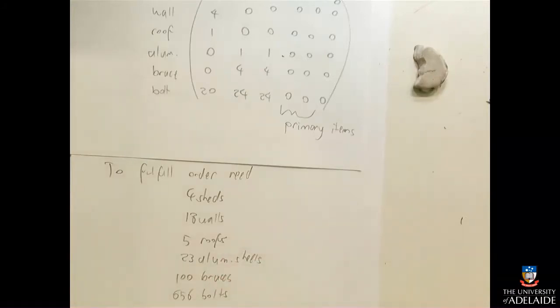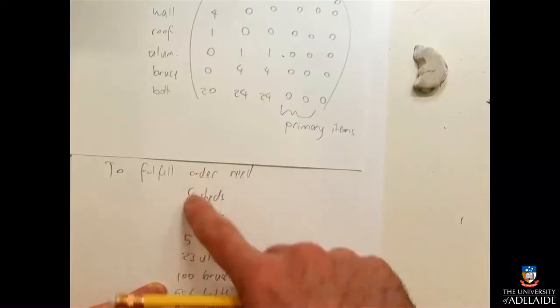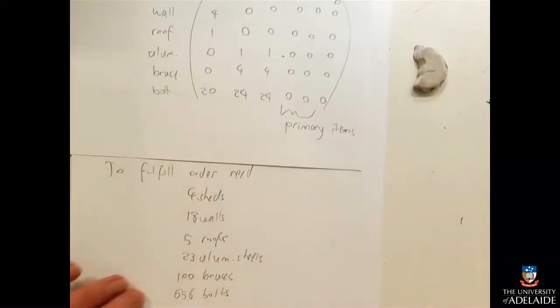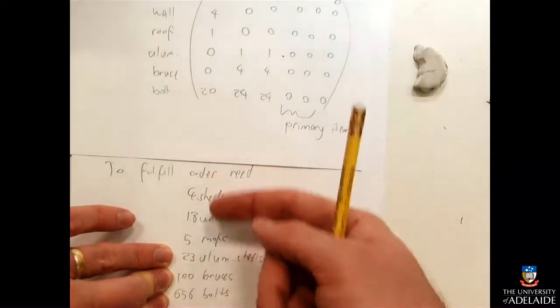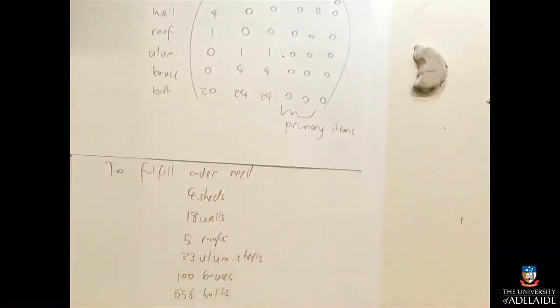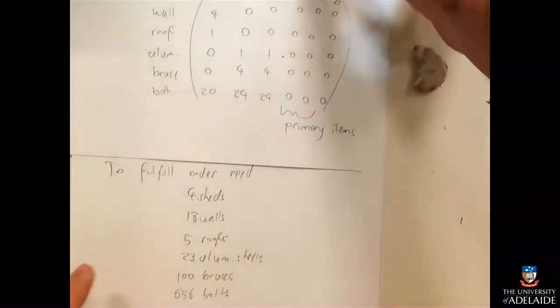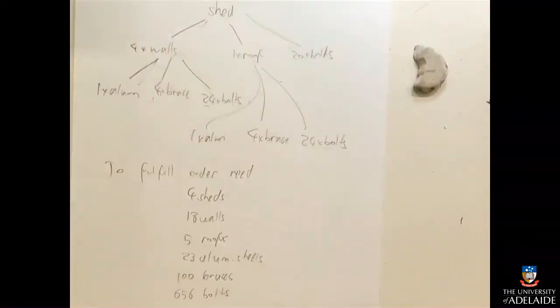Wow, okay. So they must have asked for 656 bolts straight up, because any other bolts they made are being used in here. That's my guess. These are the primary items, they must be part of the order. We do have to make extra bolts, but we use them to actually make the roofs and the sheds. So my guess is that primary items are guaranteed to be part of the order, because they must have been asked for separately. That's what I'm going to hope for.